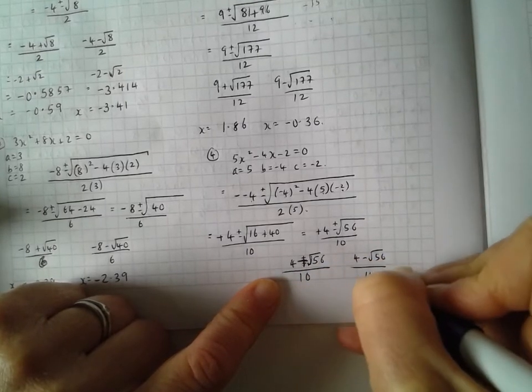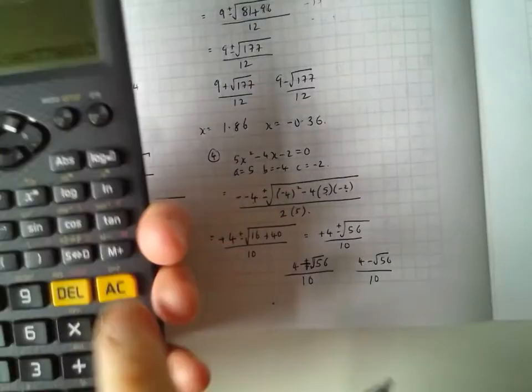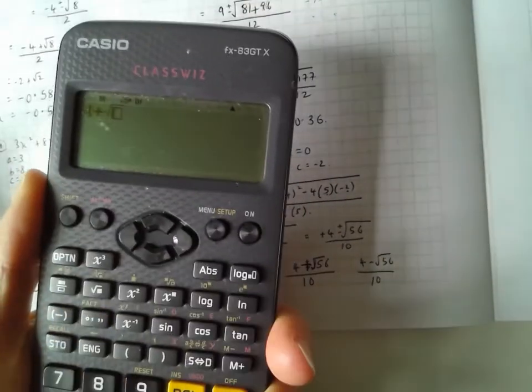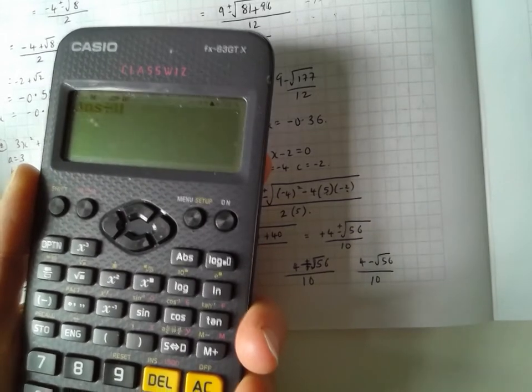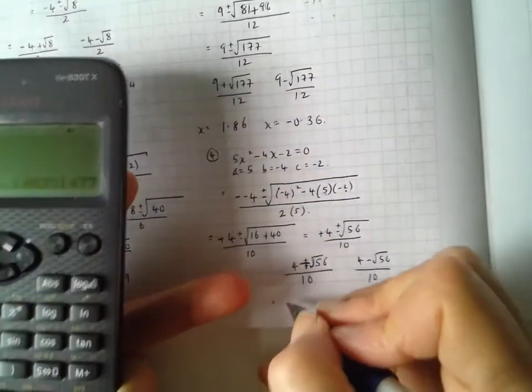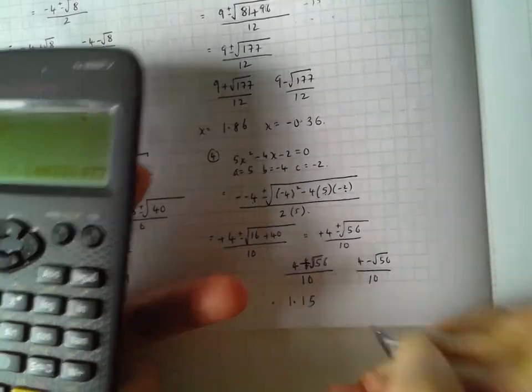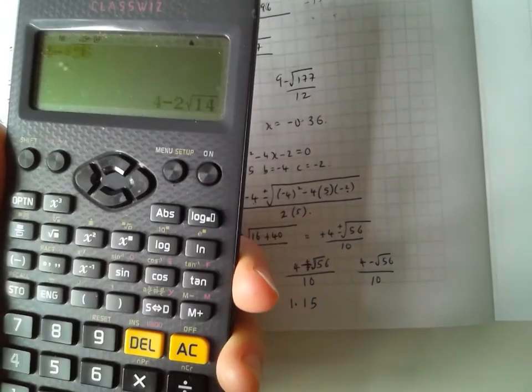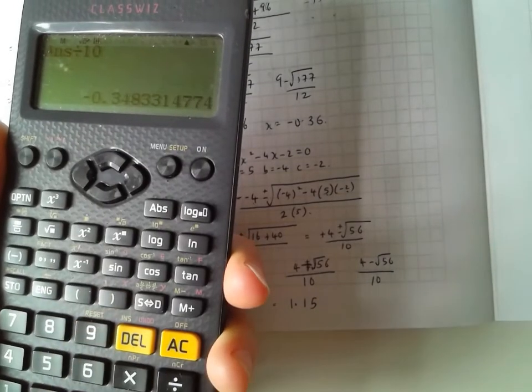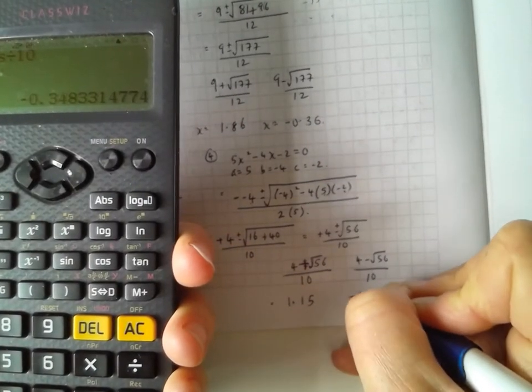So just remember again, I have to do 4 plus root 56 equals. I've got to get that answer first before I divide by 10. Divided by 10 equals 1.15, and 4 minus root 56 equals, divided by 10 equals, and change to decimal, minus 0.35.